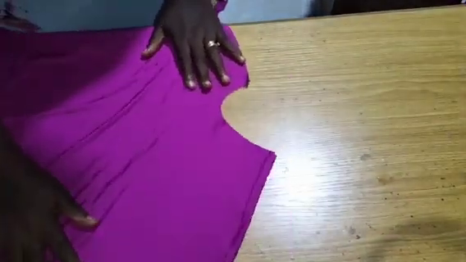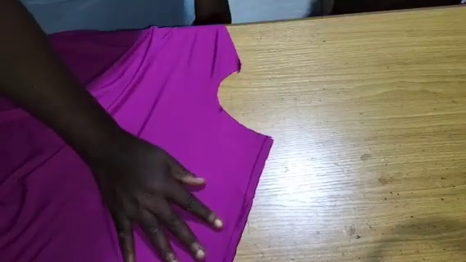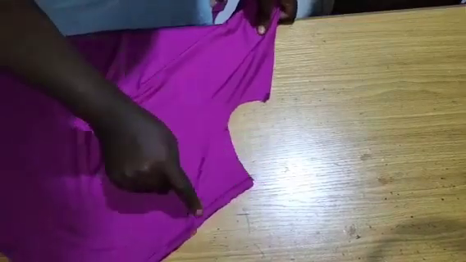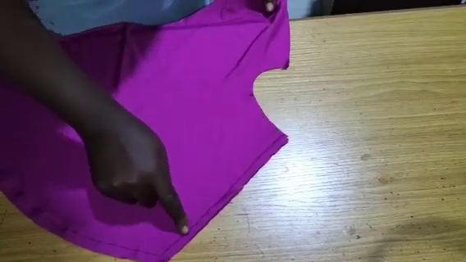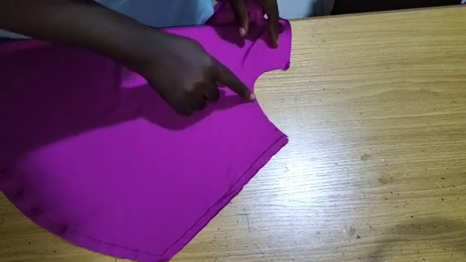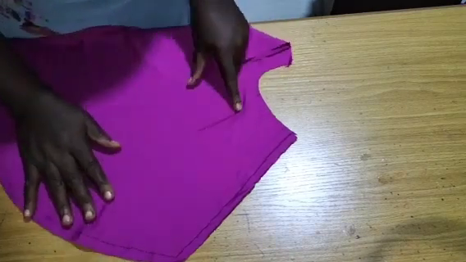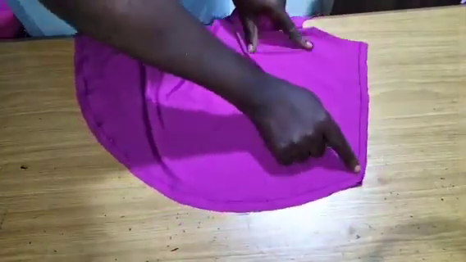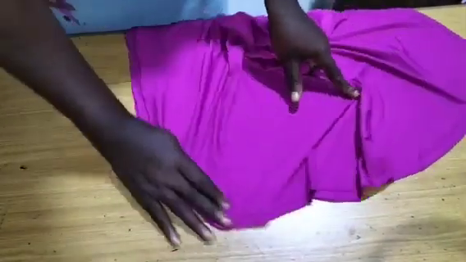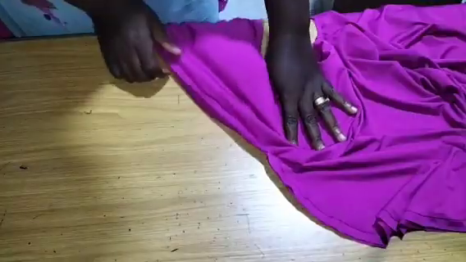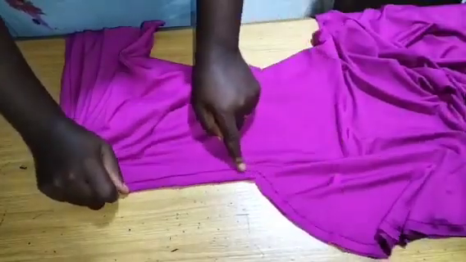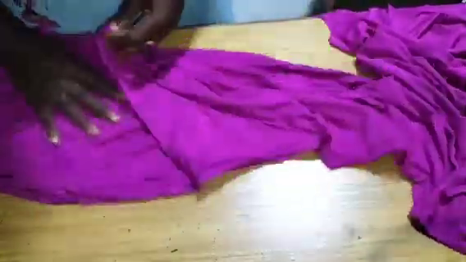So like I said, I have to start this joining all the way from the center back. So this is the center back area before we started slashing. So I stitched at 0.5. Okay, this is the neckline and this is the shoulder seam. So you can see I stitched to this point, and I have to stitch up to the rounded part. Then I continued my stitching to the waistline, and then I took it to the center back all the way to the hem.